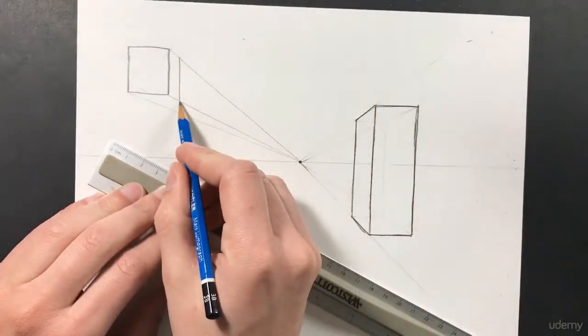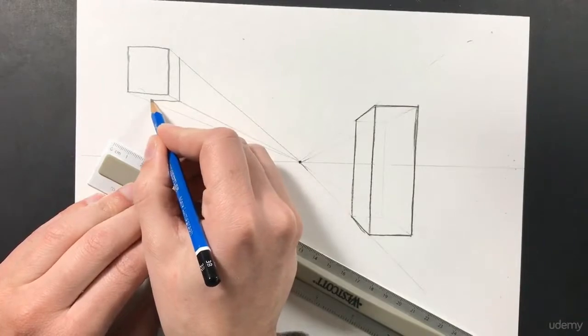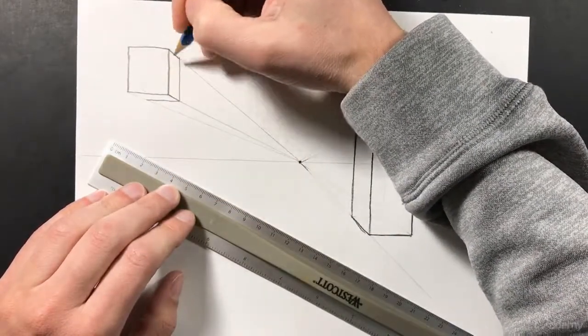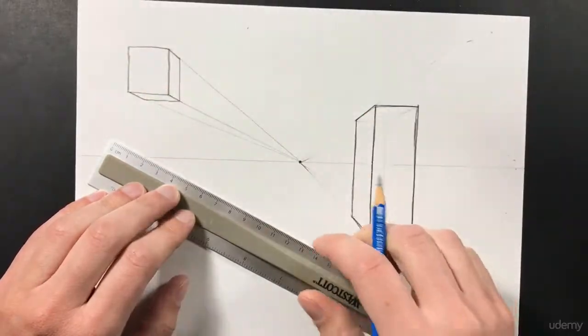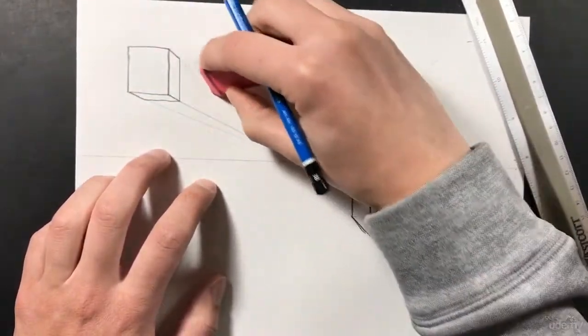And then from that same point right here on the corner, we'll connect a horizontal line like so. And then we just want to draw these lines in darker. And then we can go ahead and erase away these lines out here.